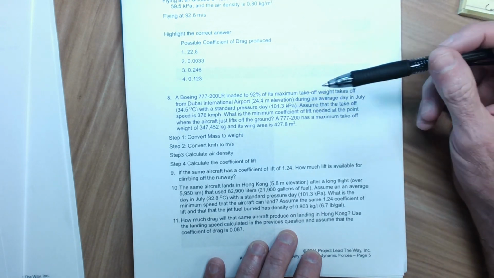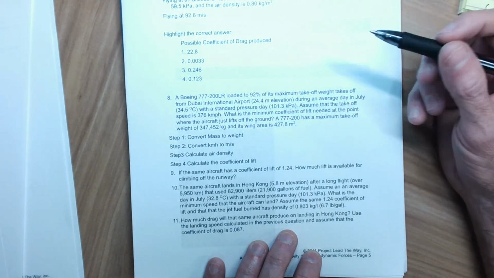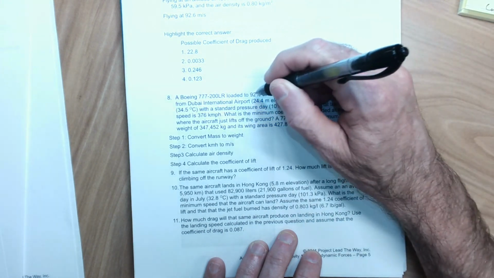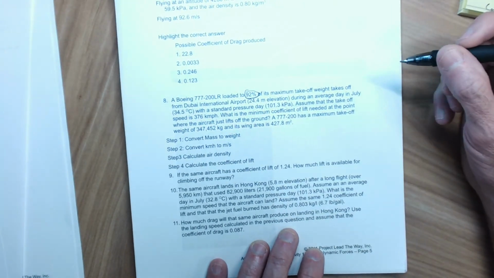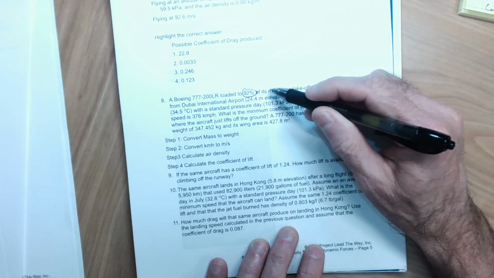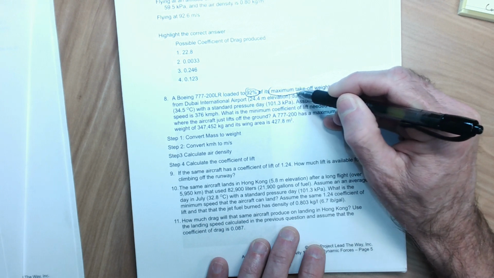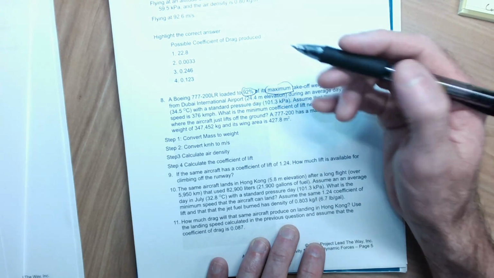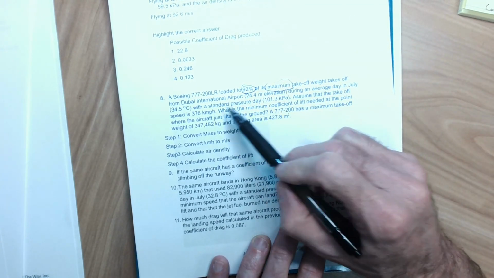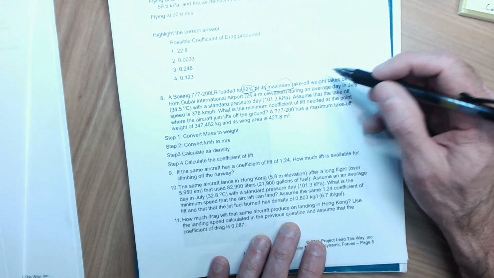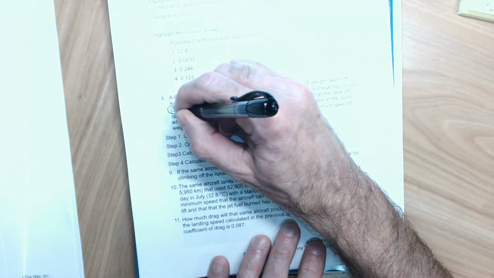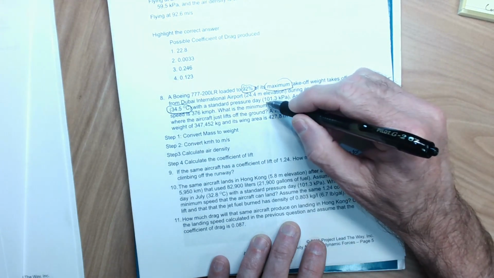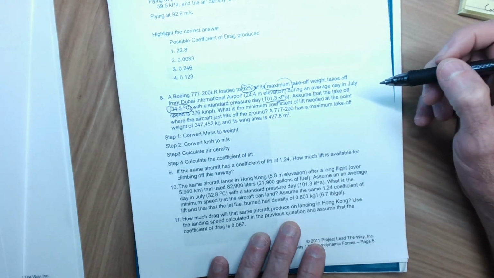All right? So we have this Boeing 777, and it's loaded to 92% of its maximum takeoff weight. This is an important piece of information. Okay? And we also need to know its maximum weight right here at takeoff. So it's going to take off at Dubai International Airport during an average day in July, and they give us our temperature, so we're going to need that temperature too, with a standard pressure, and this is our standard pressure, which really doesn't change.